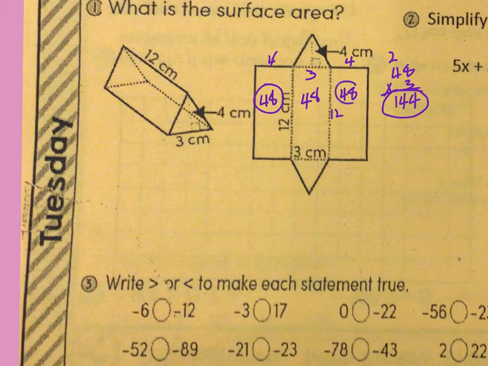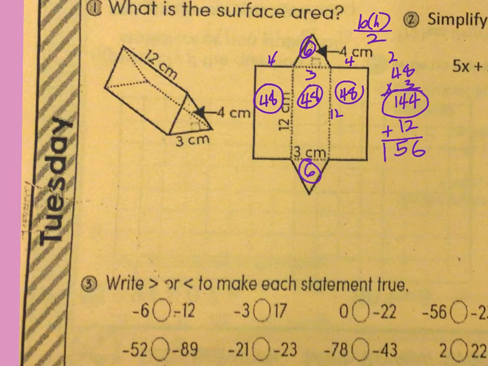Now I'm going to find the area of the triangle, and that's base times height divided by 2. 3 times 4 is 12, divided by 2 is 6. So this is 6, and this is 6. So 6 plus 6 is 12. So 144 plus 12 is 156 centimeters squared. There's my final answer on that one.